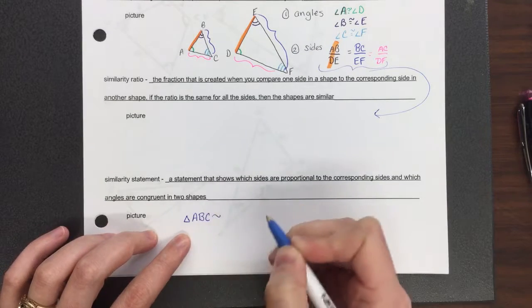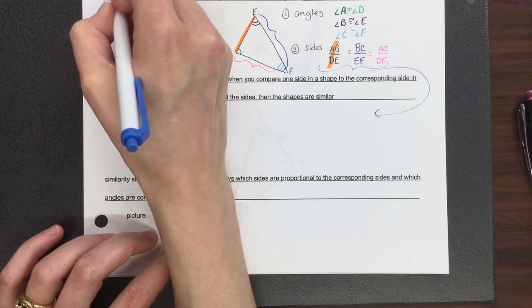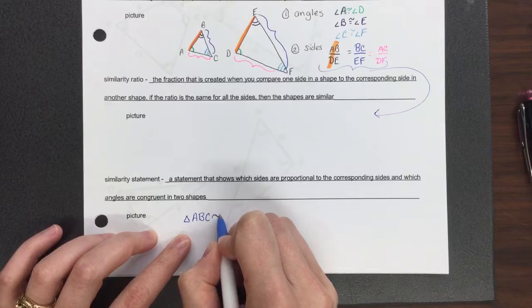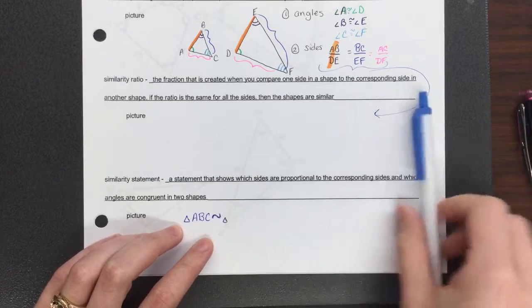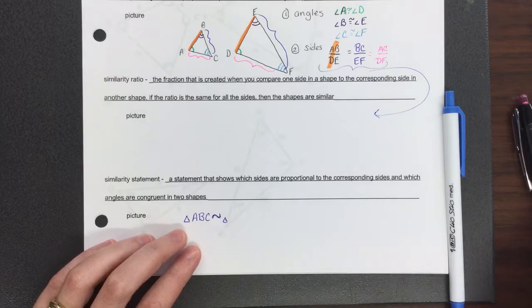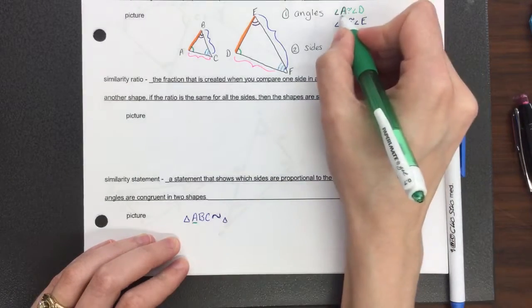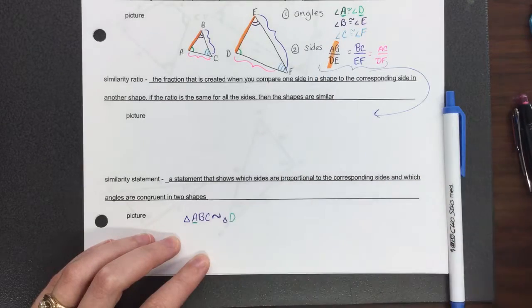It is going to be similar to, and the notation for similarity is called a tilde, but it looks like a sideways S or a squiggle. And this is where it matters. We've got angle A matches up with angle D, so D goes first.